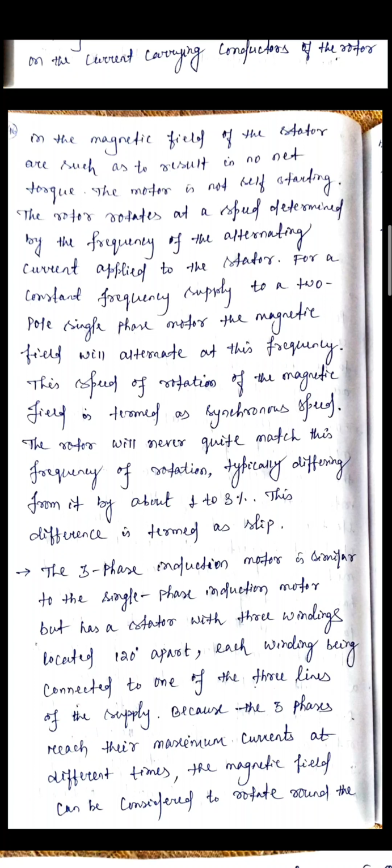The total is 360 degrees, a circle. There are 3 phases, so each winding will be located at an equal angle. That equal angle will be 360 degrees divided by 3, which is 120 degrees apart, and each winding is connected to one of the 3 lines of the supply.